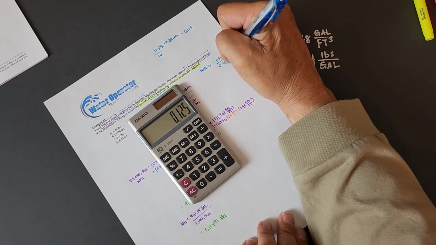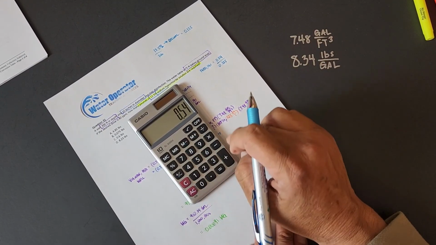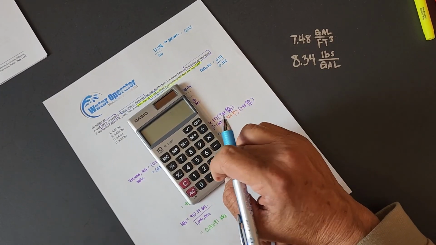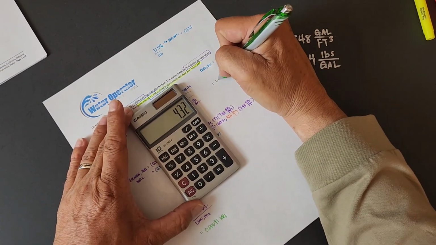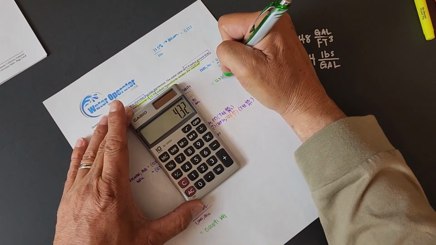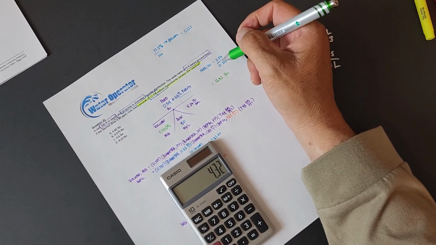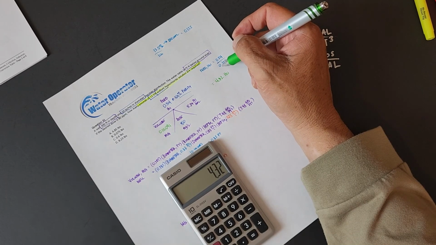So 0.54 divided by 0.125, and that's going to give you 4.32 pounds.